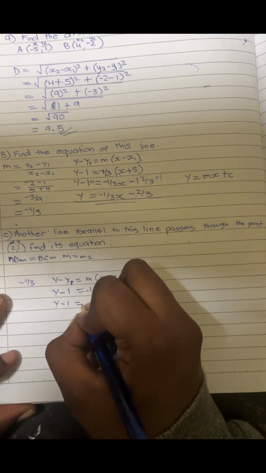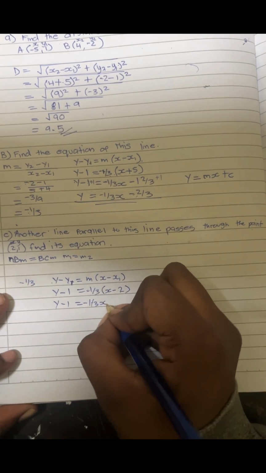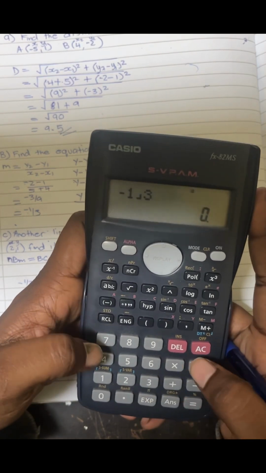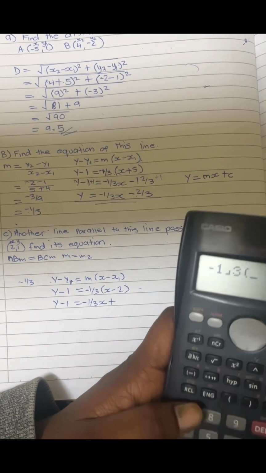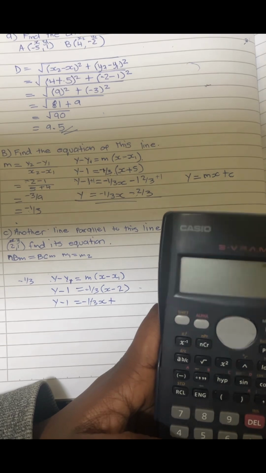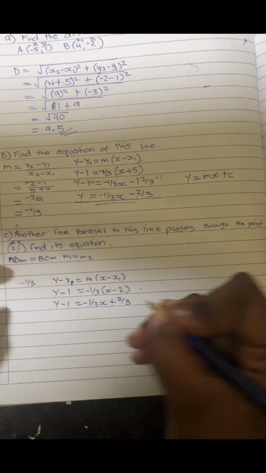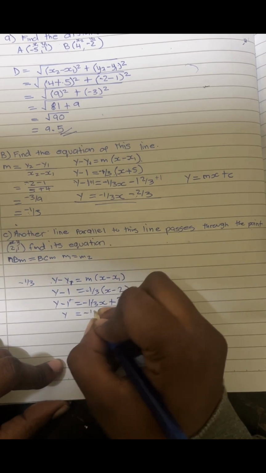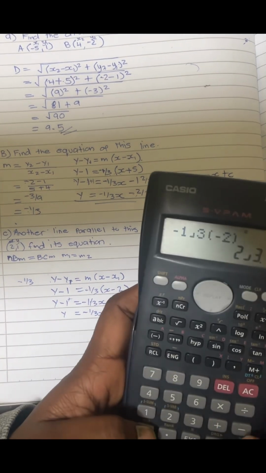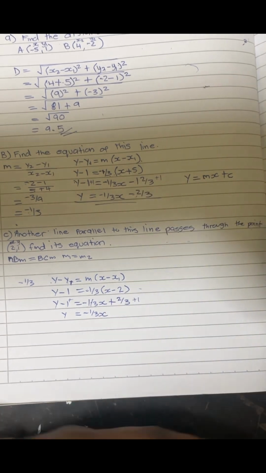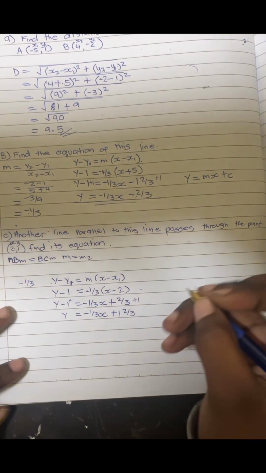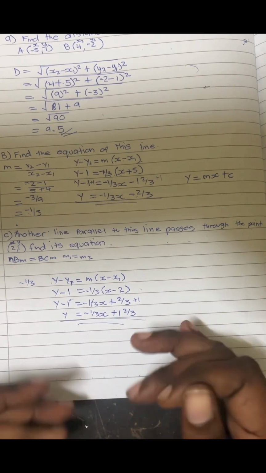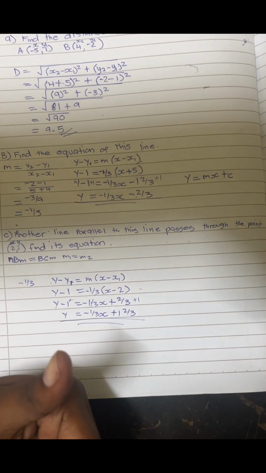Okay, y minus 1 equals -1/3 x plus 2/3. Now, add 1 on both sides, so y equals -1/3 x plus 2/3 plus 1, which is 1 2/3. Okay, that's basically our equation. Question C done. Next question.